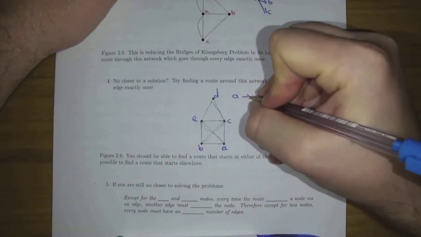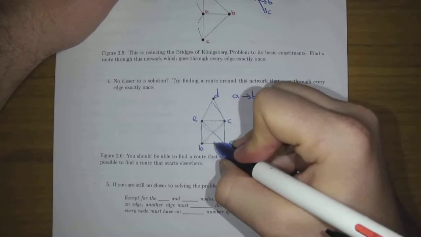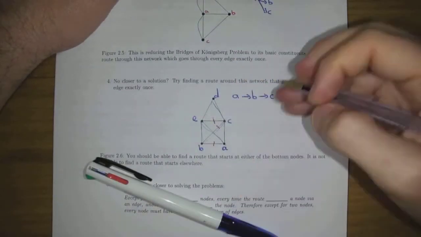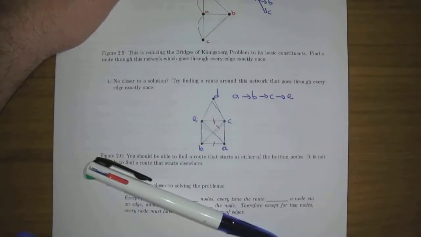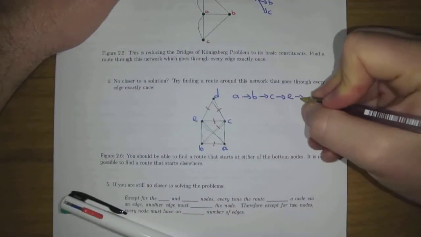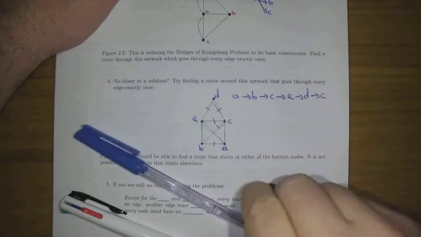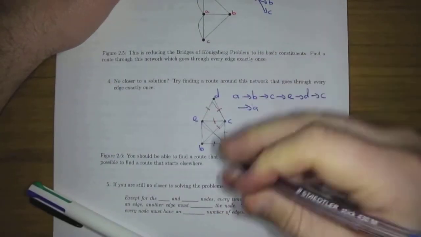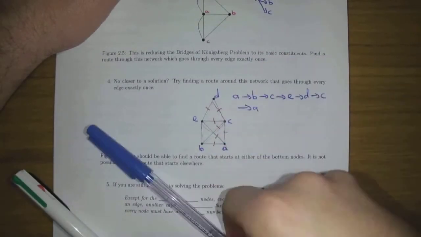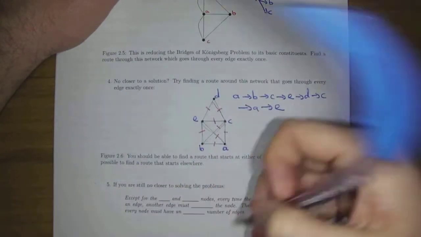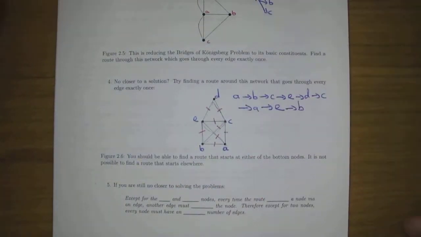A to B to C to E, to D to C, and then from C go to A, and then up to E, and then down to B. So it is possible here.